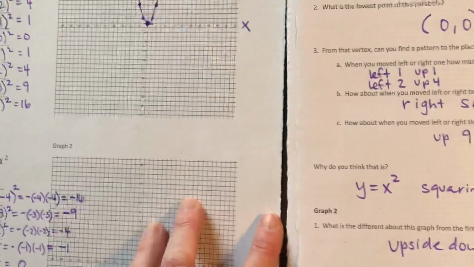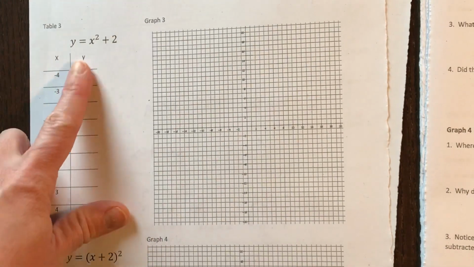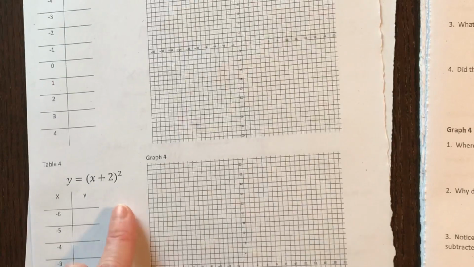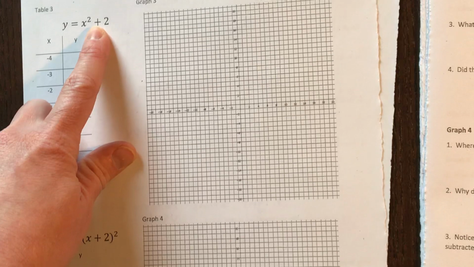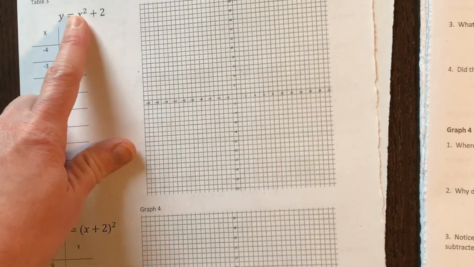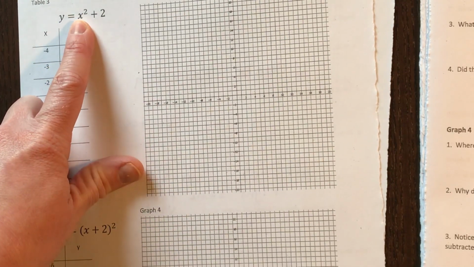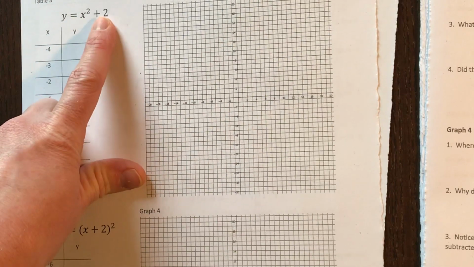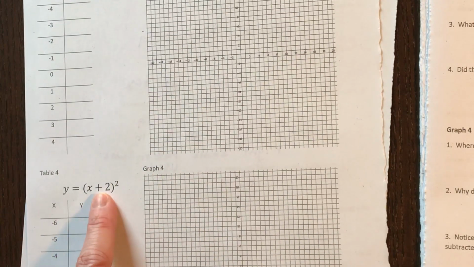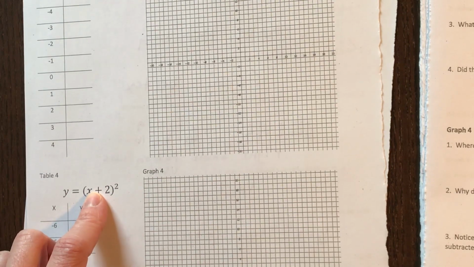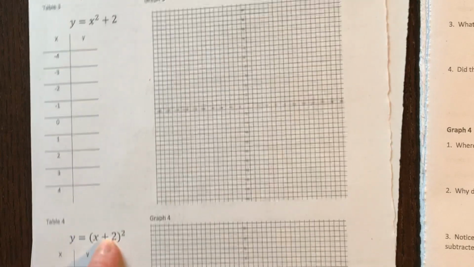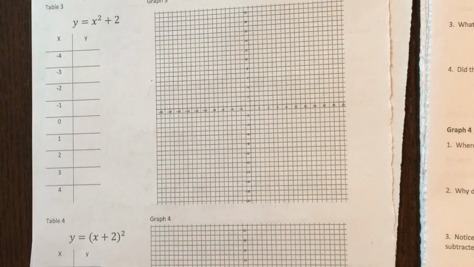All right, now I'm going to jump over to page 34 in your notebook. Now we're going to do 2 more graphs, but this time I'm going to use x squared plus 2, and then I'm going to use, in parentheses, x plus 2. And I want you to see that there's a very big difference between these 2 types of functions. Here you have your x term alone, x squared, and then a constant of 2. And now you have a group. So the x and the 2 are going to be added together before you square that sum. So notice there is quite a big difference between these 2.